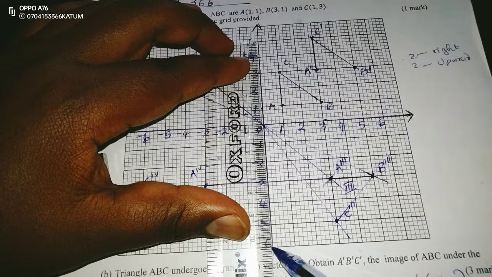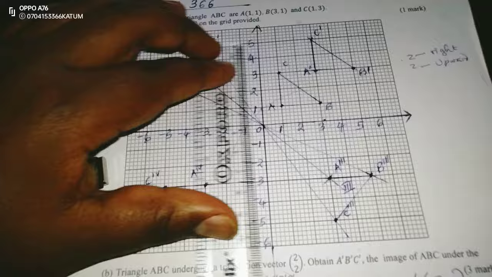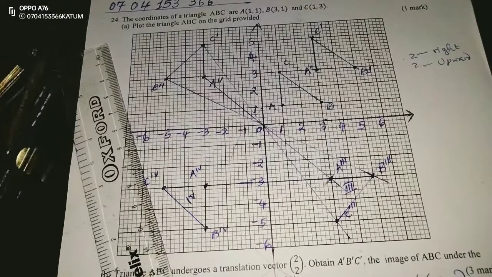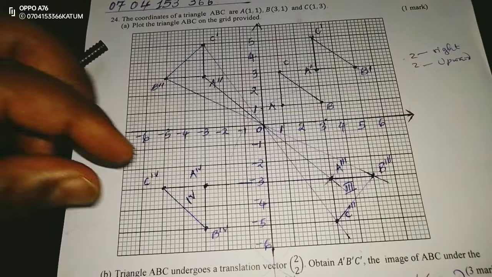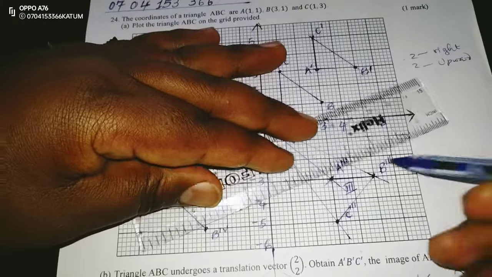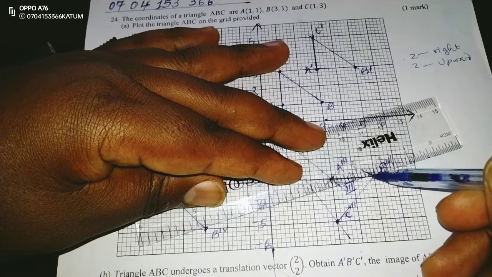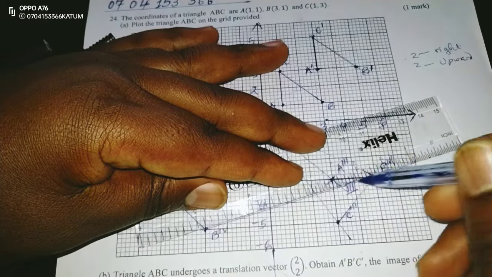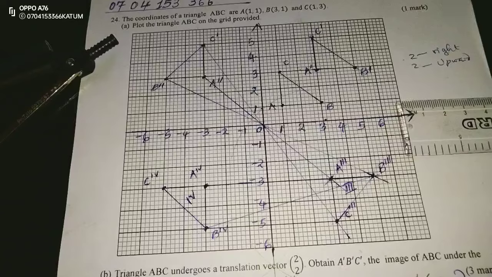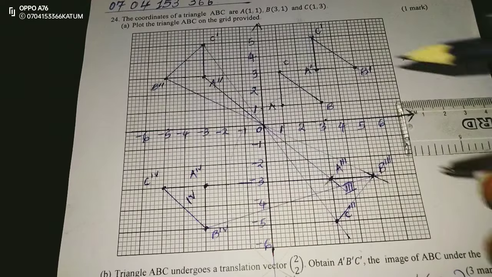The axis is still the bisector, that one. And we also connect B to B prime. So from B to B prime, connected. Then again we bisect this line connecting B and B prime.